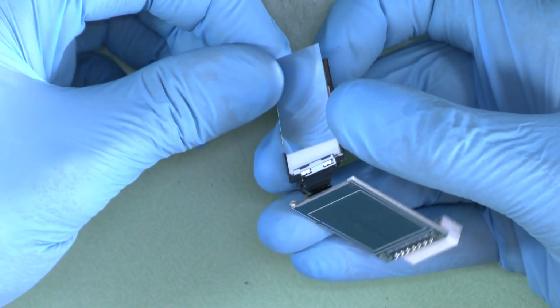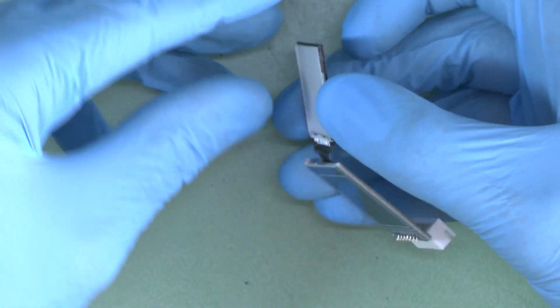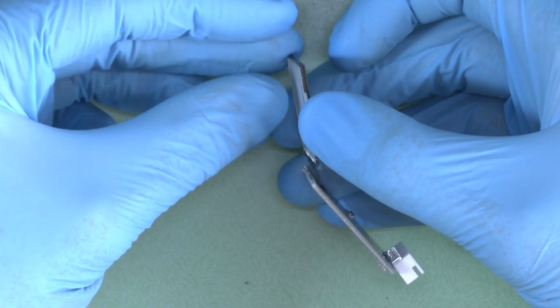Carefully remove the mirror and layers of the diffuser, being very careful about not putting excess pressure near the base where the thin glass connector is.